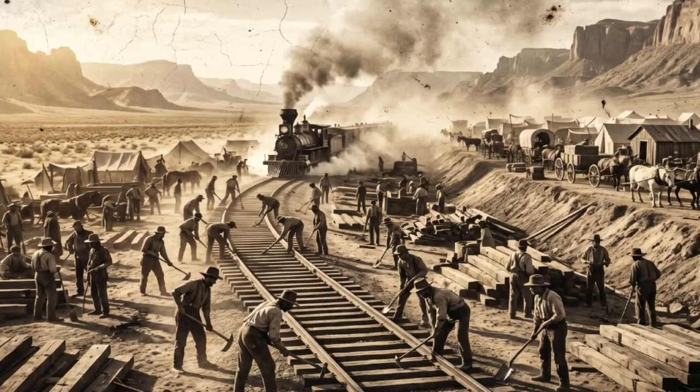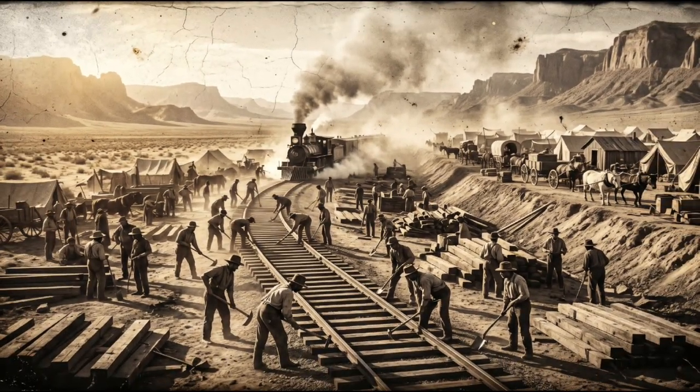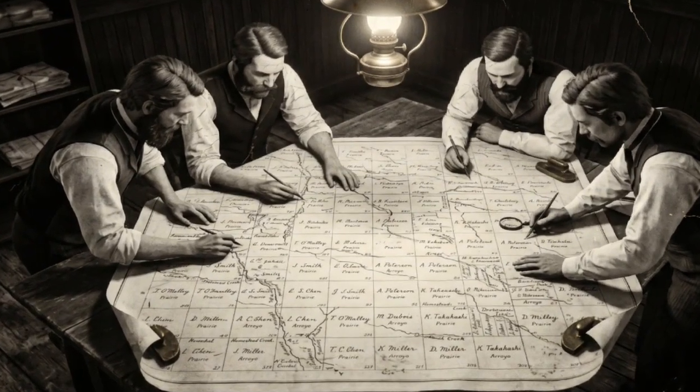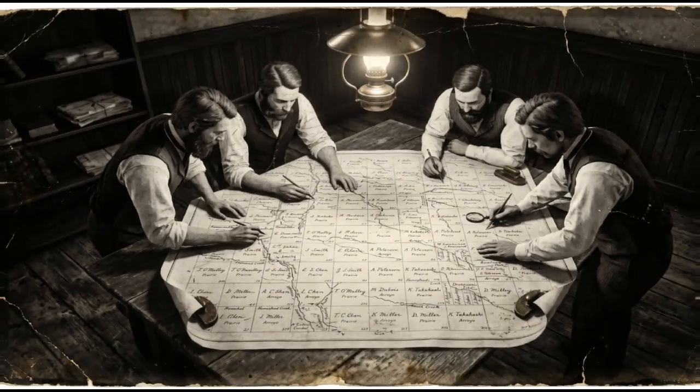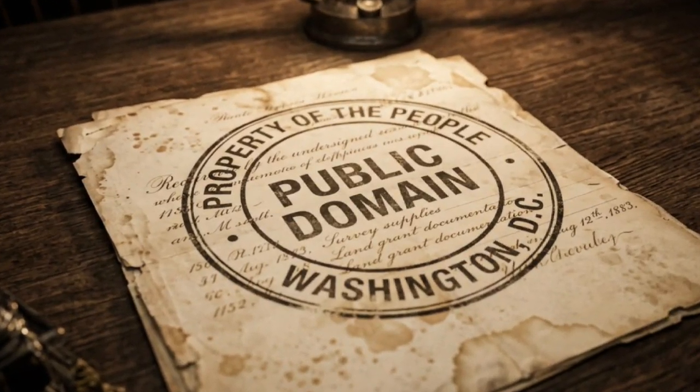Railroad companies received an additional 170 million acres in federal land grants along the routes of the transcontinental and branch lines. That is 440 million acres transferred from federal ownership to private hands in less than 30 years. 440 million acres that had to come from somewhere.